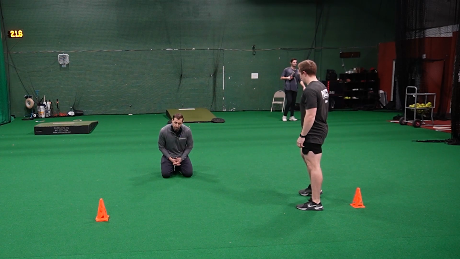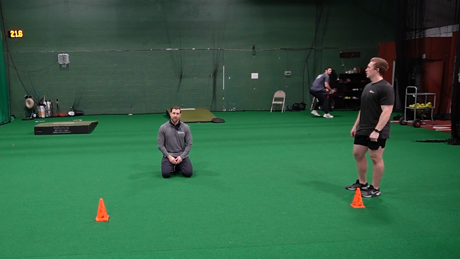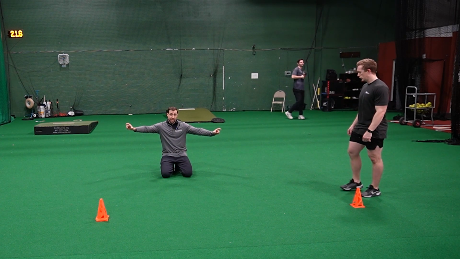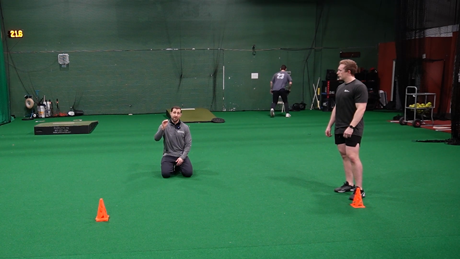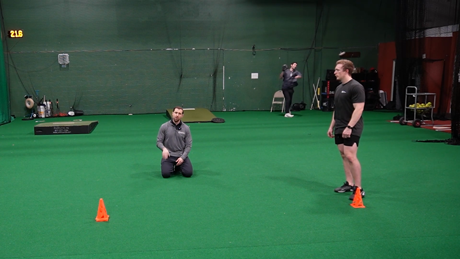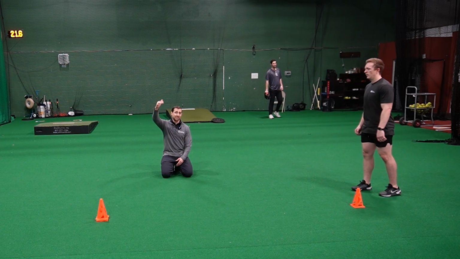So we can make this drill more challenging just by doing more repetitions, obviously. We can also make it more challenging by putting some more space between the cones. And just like with the shuffling, when we change direction, if you're moving very, very fast, as you approach that cone, you probably need to get lower, lower, lower. If you're moving very slowly, you can stay a little bit taller.